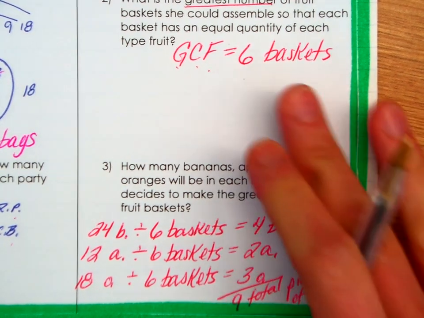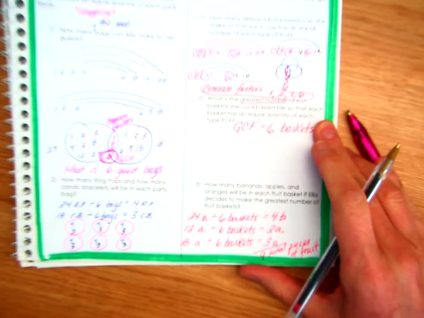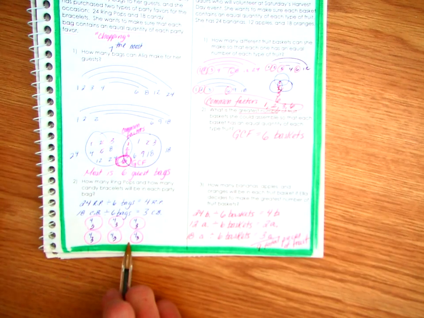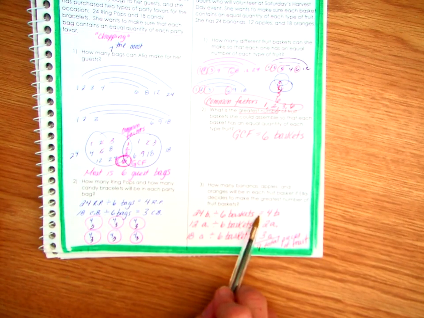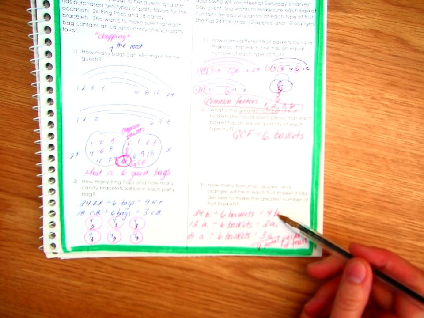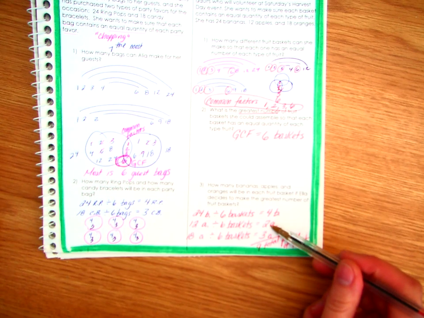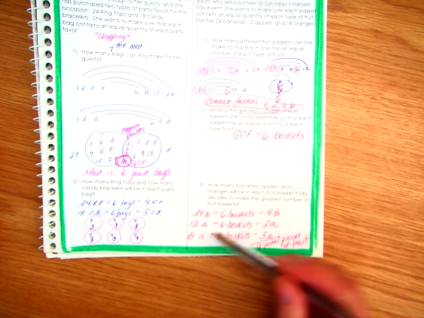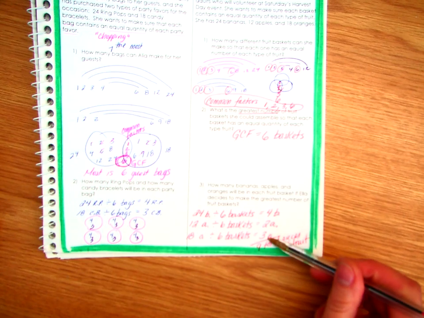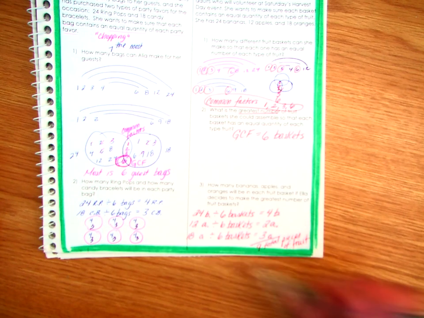And you could draw a pictorial representation just as we did with Aaliyah's birthday bags. If you wanted, you could draw 6 baskets with 4 bananas, because 4 times 6 would be 24 total bananas. 2 apples each basket. 2 times 6 baskets is 12 apples. And 3 oranges. 3 times 6 is 18 oranges.